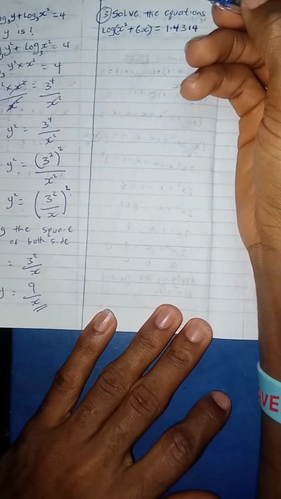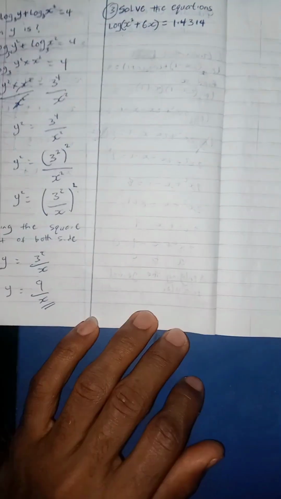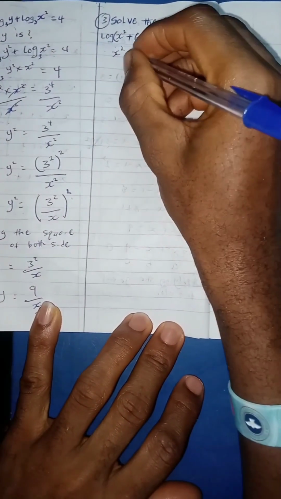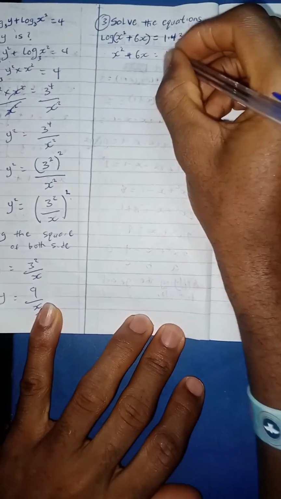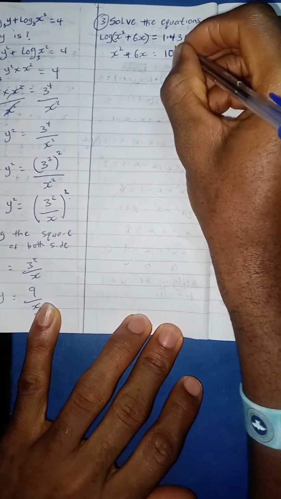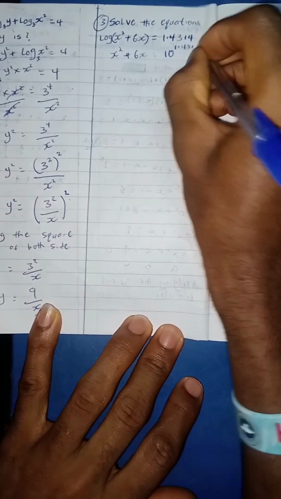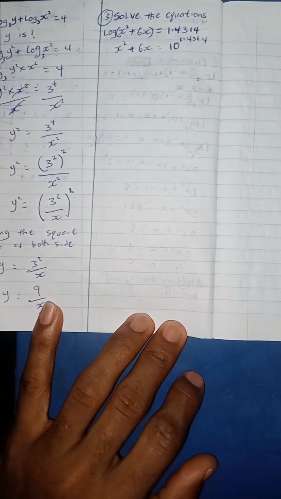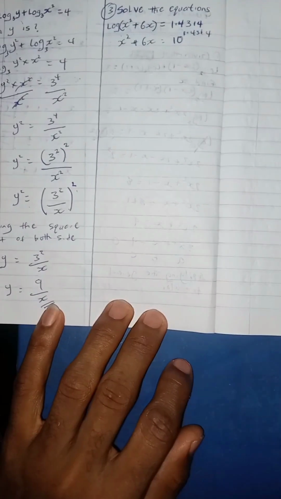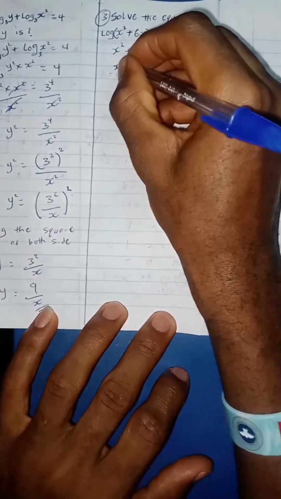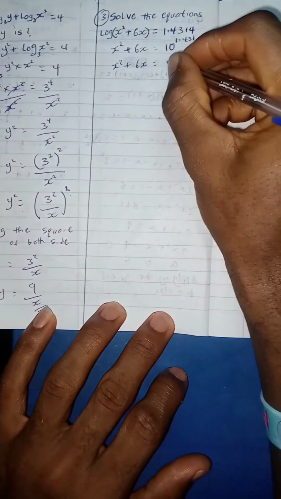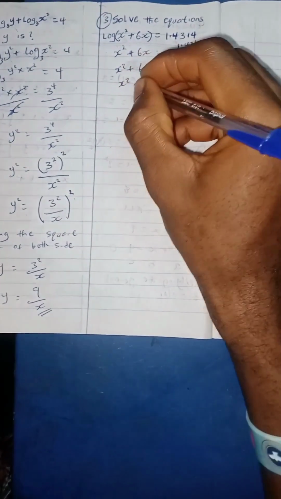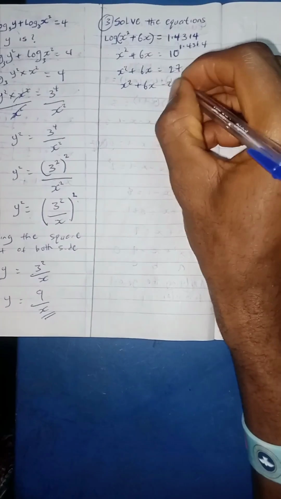So we'll be having x squared plus 6x is equals to 10 raised to the power 1.4314. Right? I take the anti-log. When you press it in your calculator, you'll be having 27. Alright? So this 27 will come to the other side. We'll be having x squared plus 6x minus 27 is equals to 0.